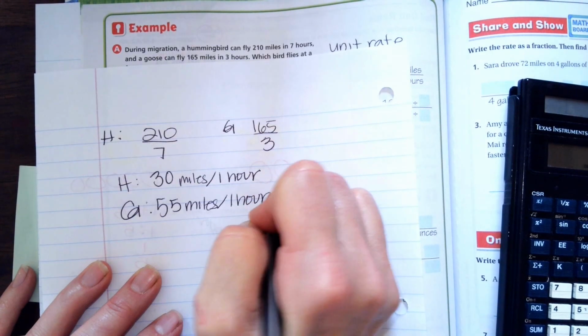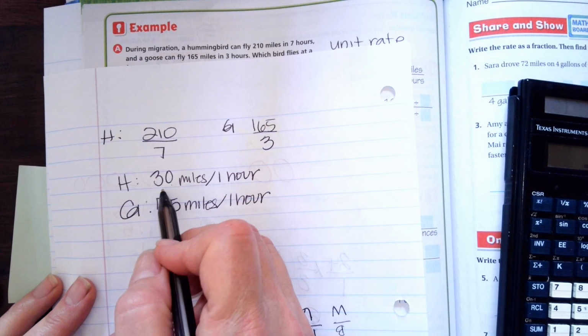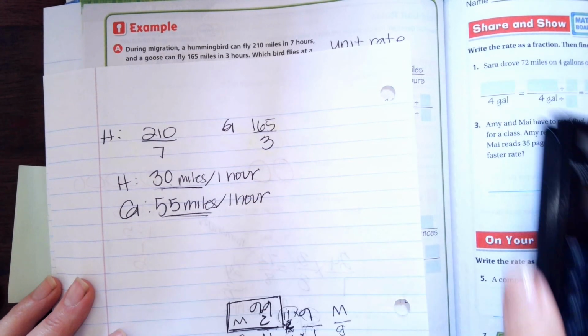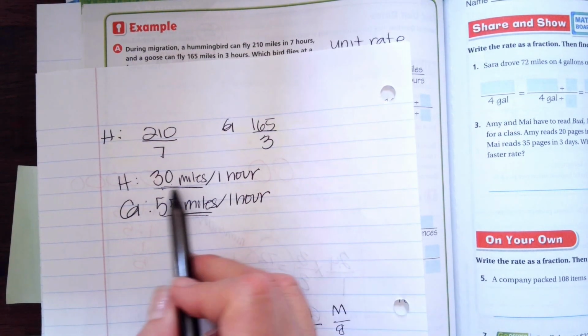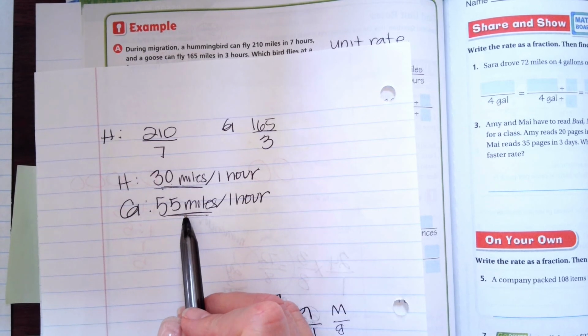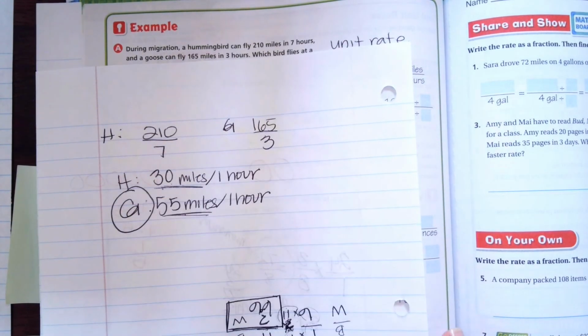So then we can see, okay, who goes faster? Is it better to drive 30 miles in 1 hour? Or not drive, it flies, but if we're driving, would you get somewhere quicker if you drove 30 miles in 1 hour, or would you get somewhere quicker if you drove 55 miles in 1 hour? 30 miles in 1 hour? No, wait, 55. Yeah. So then we know the goose flies quicker.